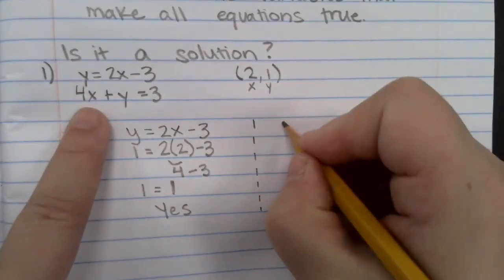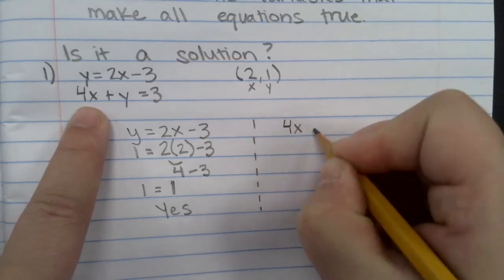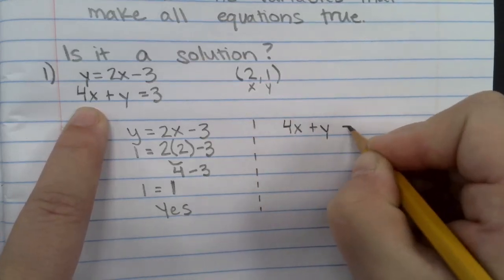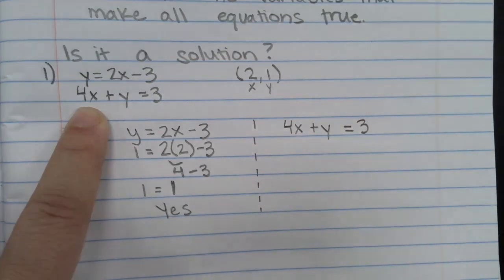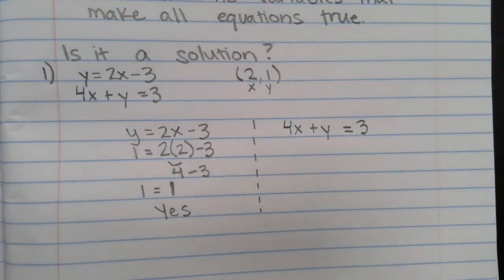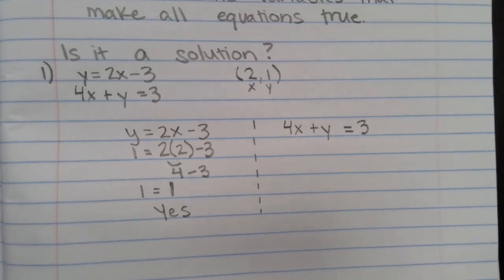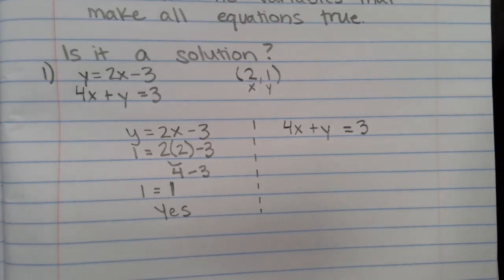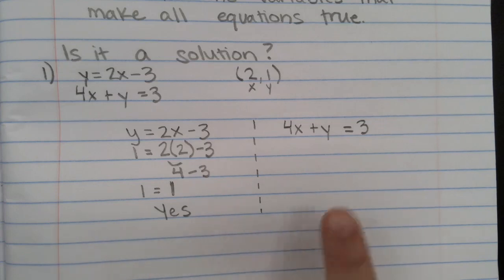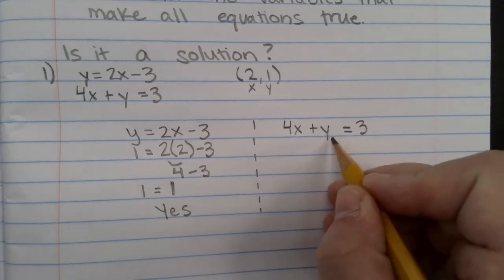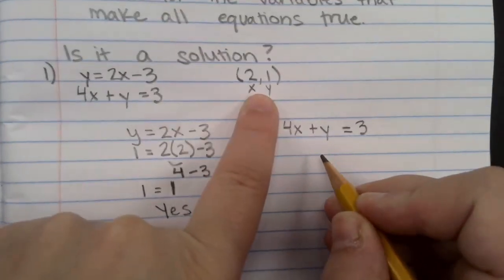So for my other equation, I'm going to write that 4x plus y equals 3. And we want to see, does that same x, y solution work for both? No. So far it works for one of them. We need to check the other.